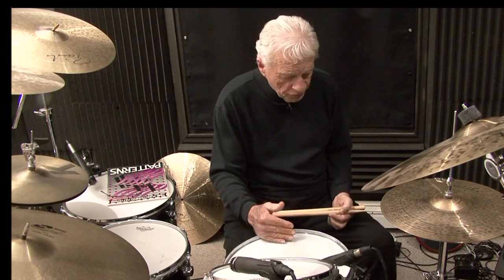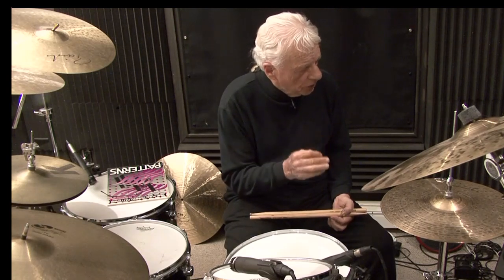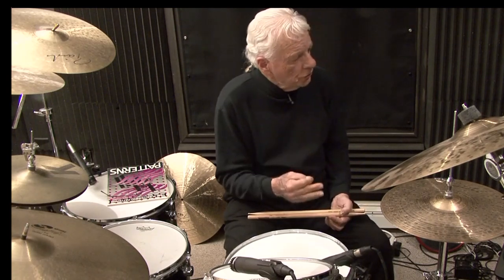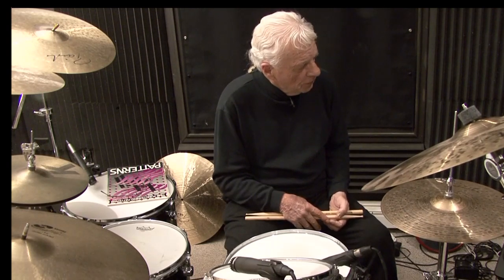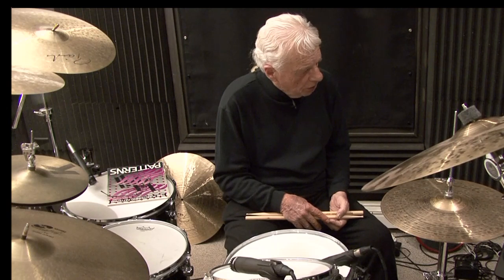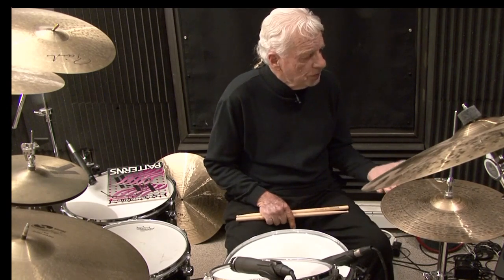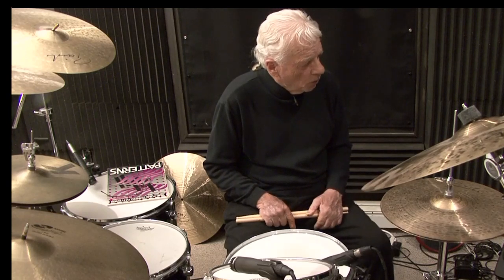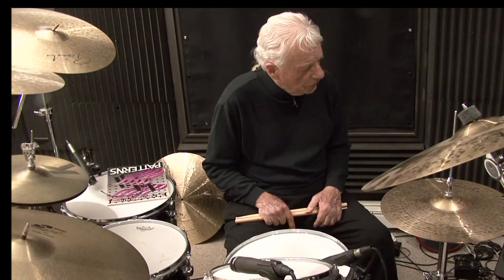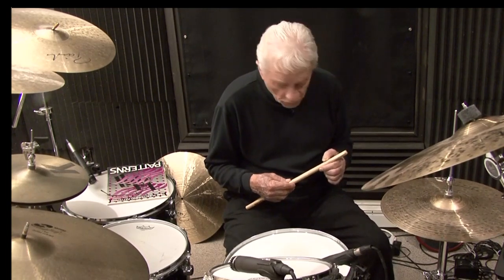Now the next move would be for me to play my hi-hat on the counts of 2 and 4. Now, when I say the counts of 2 and 4, 2 is being closed. 1 is going to be open, 2 is going to be closed, 3 is open, 4 is closed. So I'm using a heel and toe method. 1 and 2 and 3 and 4 and 1 and 2 and 3 and 4 and.